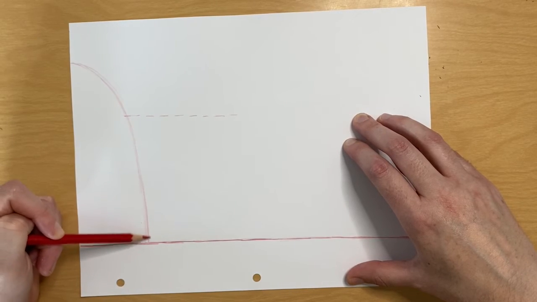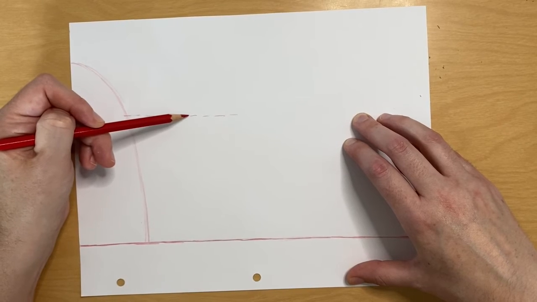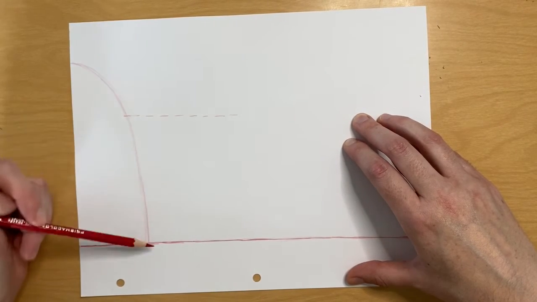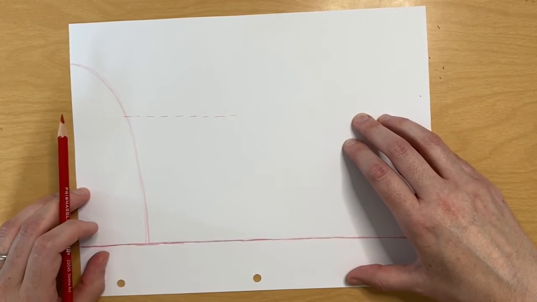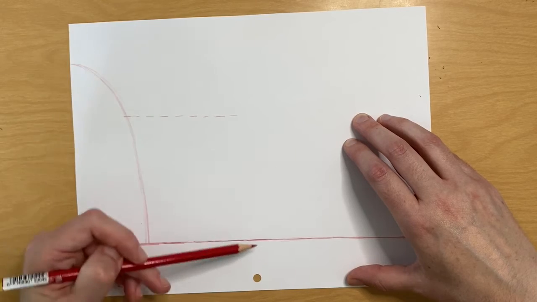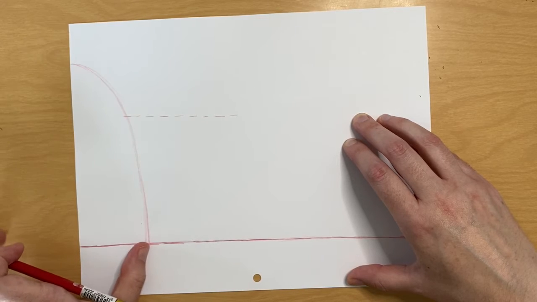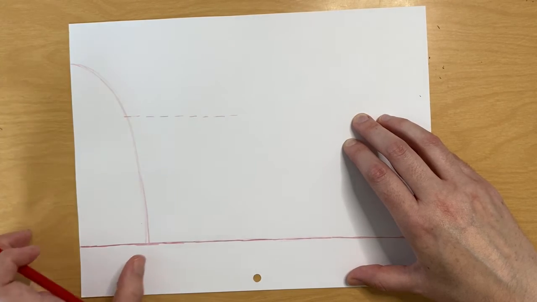So now I know that my next bounce can't be any taller than this line that I just drew, because we observed that the height of the later bounces is not as tall as the bounce before it. Now I need to know how much distance I need to make. So this is half of a bounce. The rest of that bounce is going to go way out over here somewhere off the page.